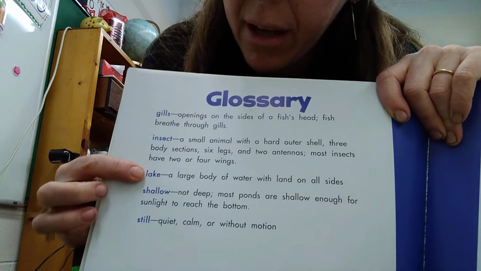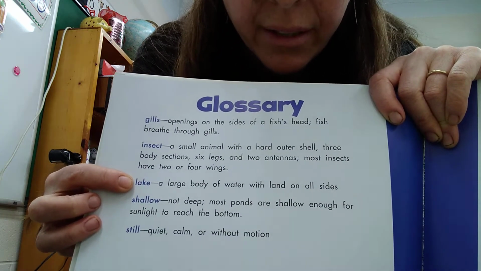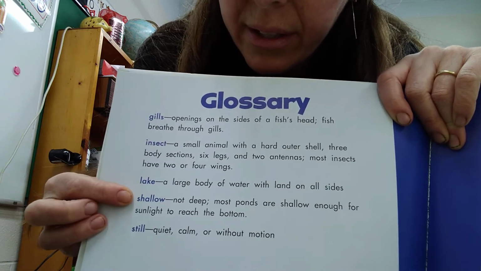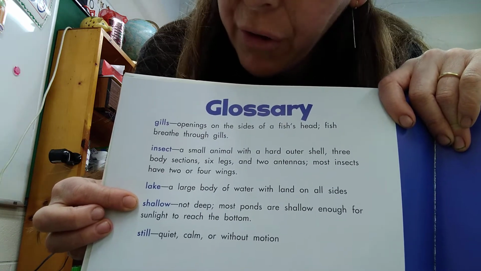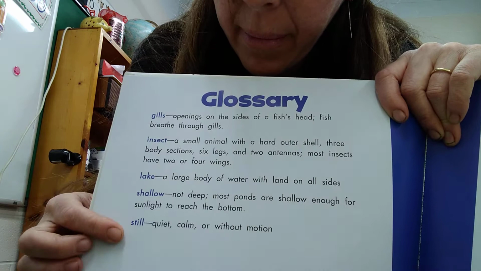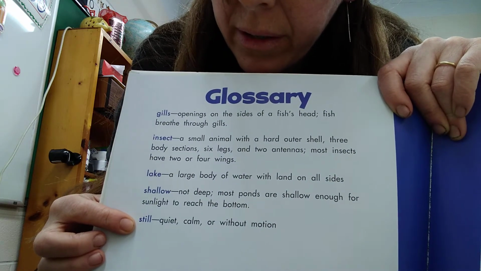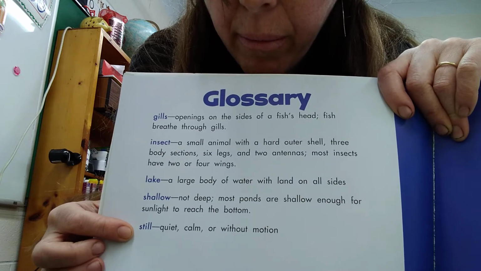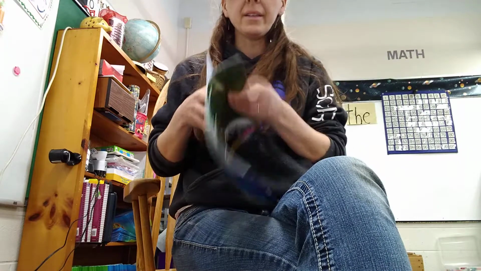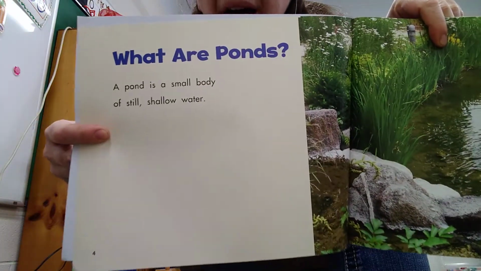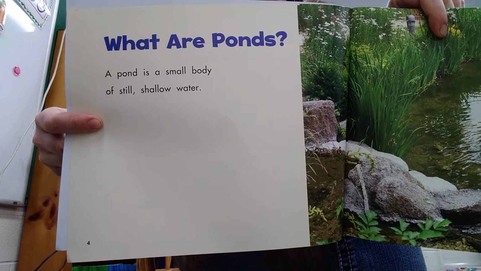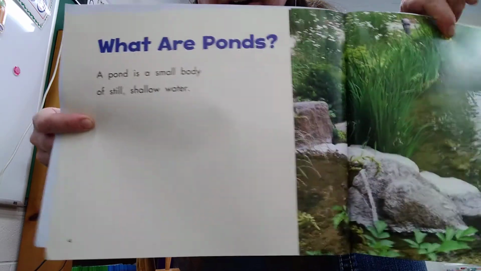Here's the word lake. A large body of water with land on all sides. This is the word shallow. Shallow is not deep. Most ponds are shallow enough for sunlight to reach the bottom. Still. Still means quiet, calm, or without motion. No movements. All right, are you ready for the story? What are ponds? A pond is a small body of still, shallow water.